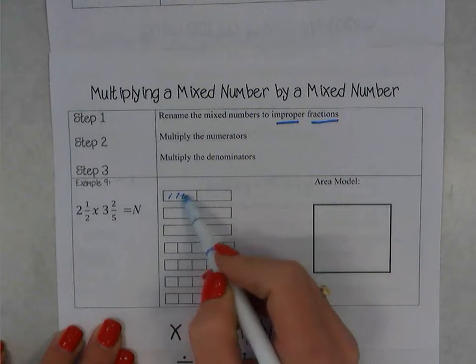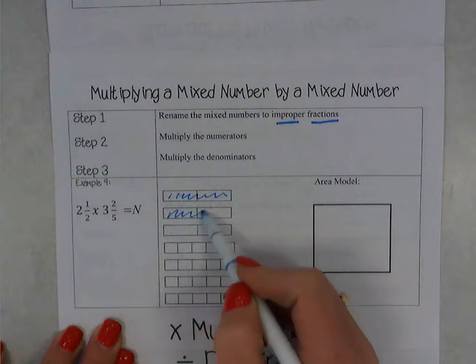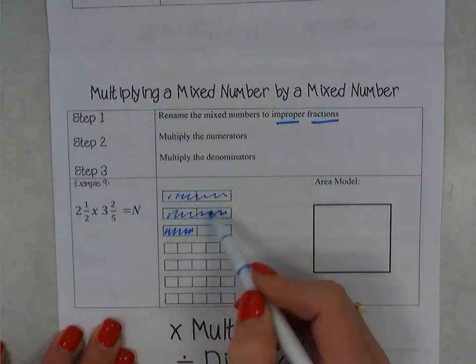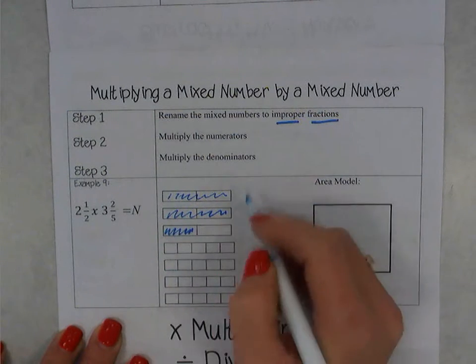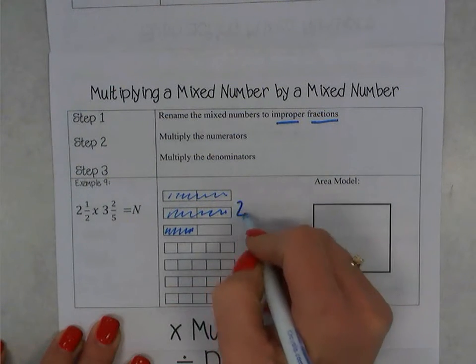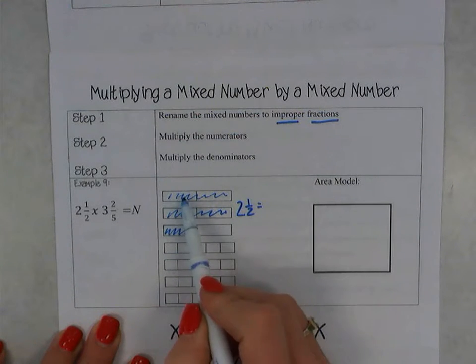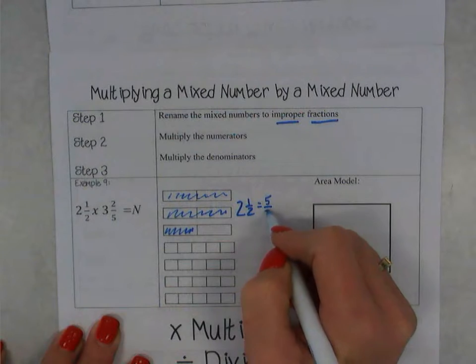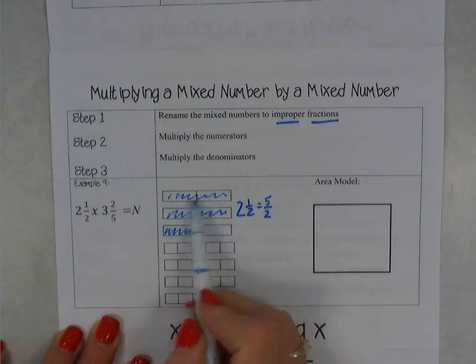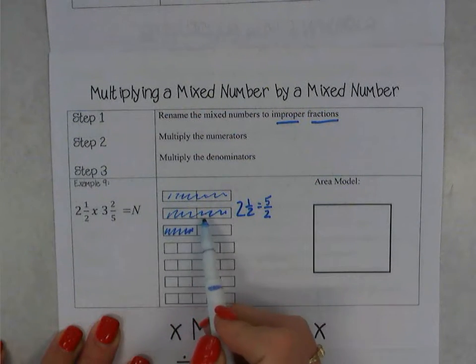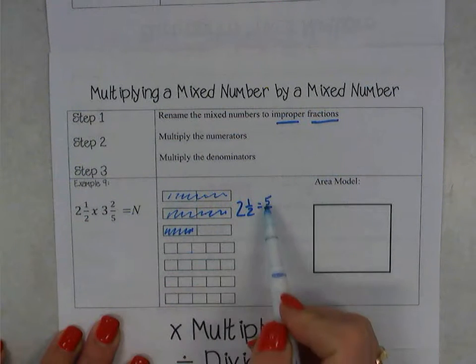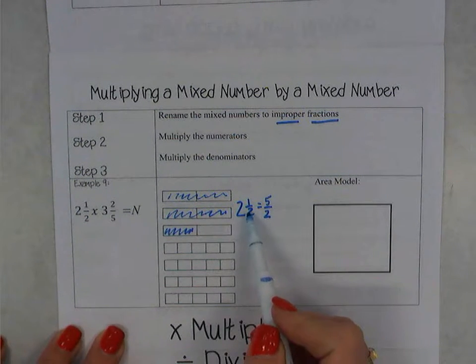Well, here's 1, here's 2, and here's a half. So how many halves do I have here that make 2.5? You'll see we can count these pieces up. 1, 2, 3, 4, 5. I have 5 halves. 2 halves make 1 whole, 4 halves make 2 wholes, and I have an extra half here. So a total of 5 halves is equivalent to 2.5.